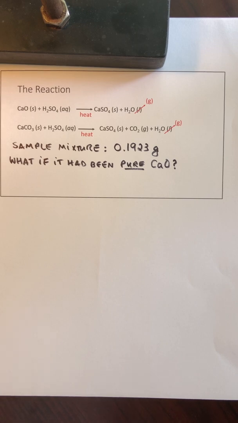Okay, again, here is our chemical reaction. And we said that the sample mixture in Steve's data weighed 0.1923 grams. Let's ask this hypothetical question. What if this had been pure calcium oxide? In other words, that it wasn't a mixture. What if it had been just pure 100% calcium oxide? What would be the theoretical yield in that case?